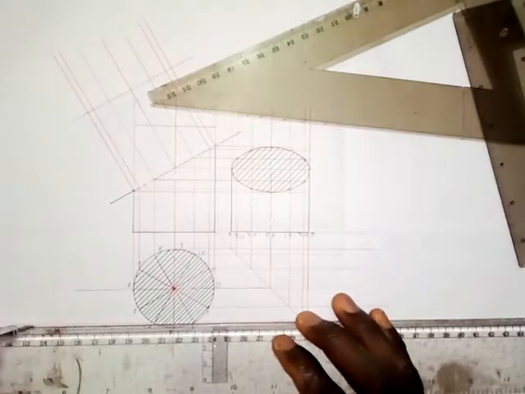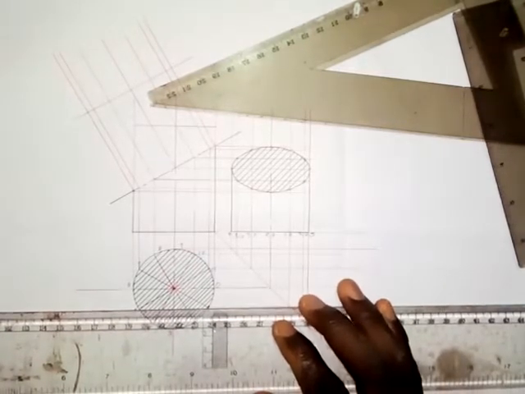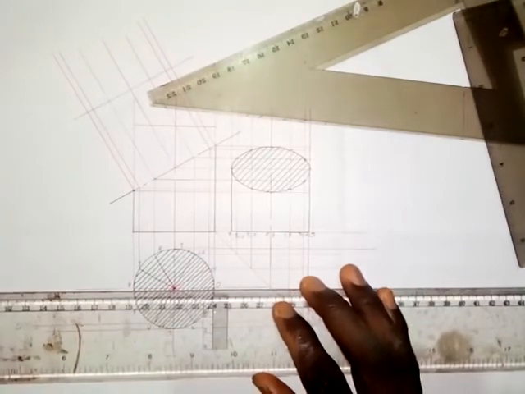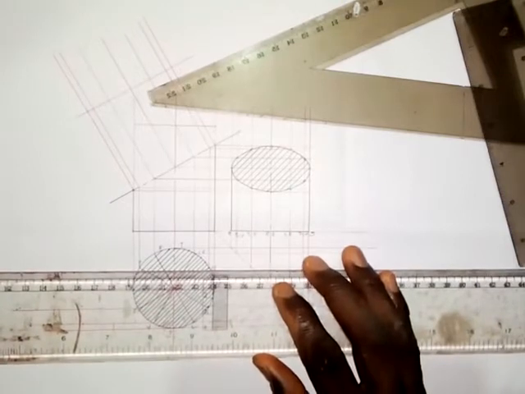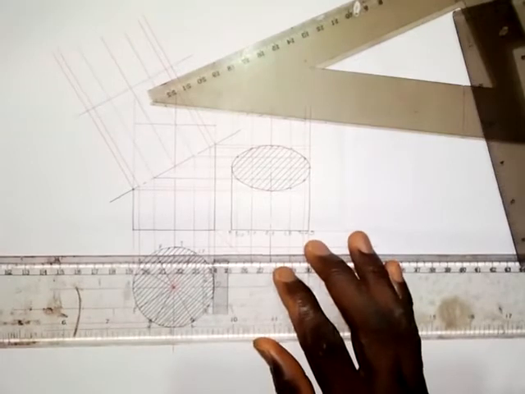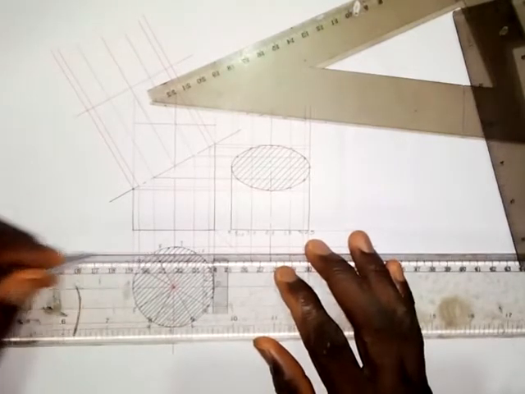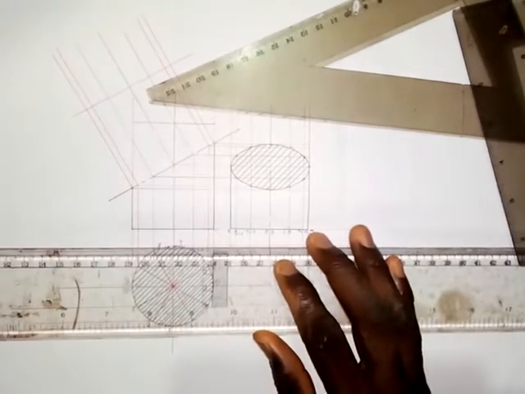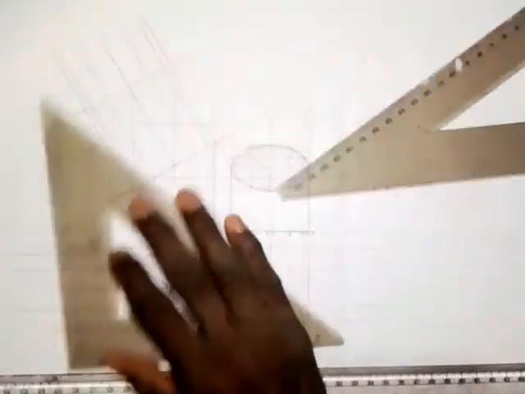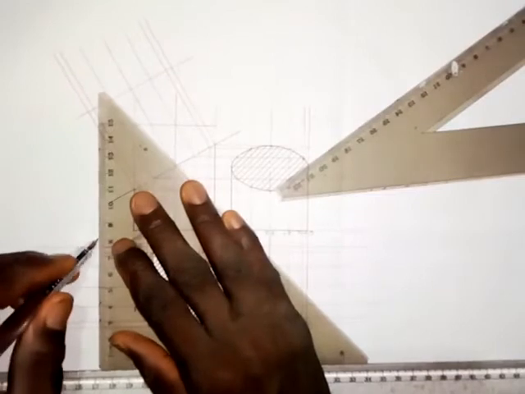So point 4 contains 2 and 4. Point 5 contains 1 and 5. Then point 6 contains 0 and 6. And point 7 contains 7 and 11. Point 8 contains 8 and 10. And point 9 contains point 9. So draw this line. Then you come here and draw a vertical line, like this.